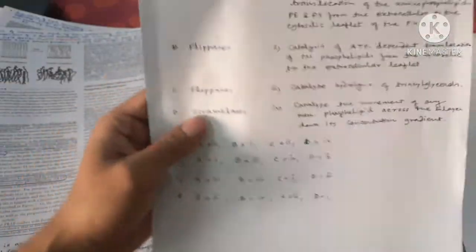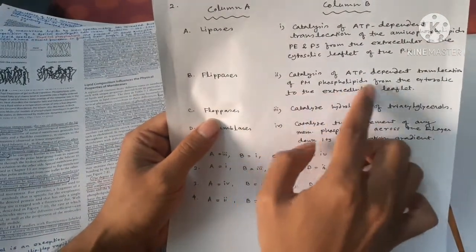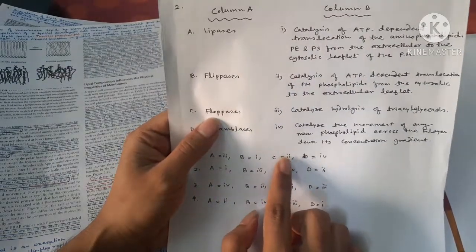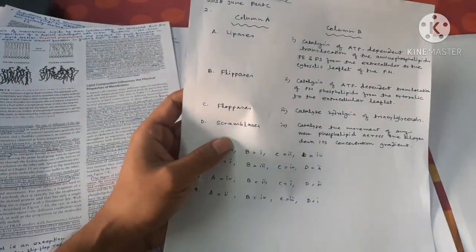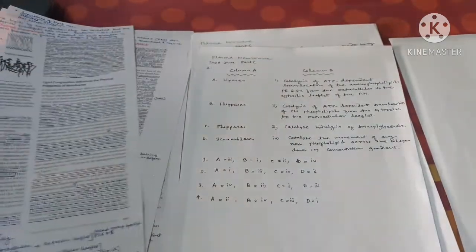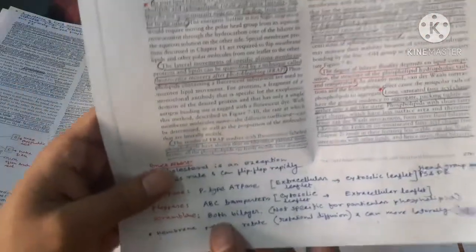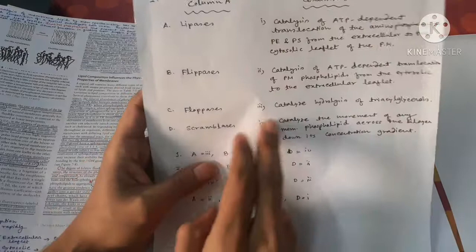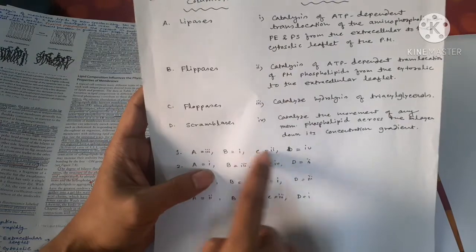So now we will match floppase also. Catalysis of ATP translocation of plasma membrane phospholipids from the cytosolic to the extracellular leaflet. So C is equal to 2. That is right. And scramblase, what is scramblase? Scramblase is also a type of enzyme that helps in the movement of phospholipids in both directions. So scramblase works on both sides of the bilayer, and it is not specific for particular phospholipids. You can see here that scramblase catalyzes the movement of any membrane phospholipid across the bilayer down its concentration gradient. So option 1 is right.